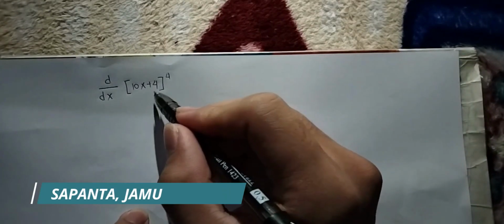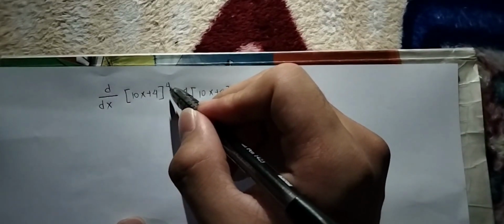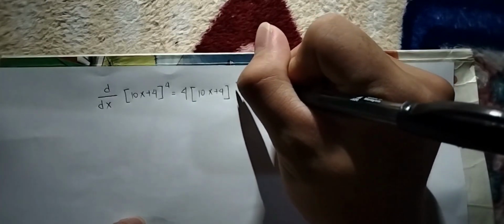We're going to find the derivative of (10x + 4) raised to the power of 4. So we will move the exponent 4 in front and copy what's inside, 10x + 4. And then we'll subtract the exponent by 1. So it's 4 minus 1 equals 3. And we'll get the derivative of 10x + 4, which is 10.